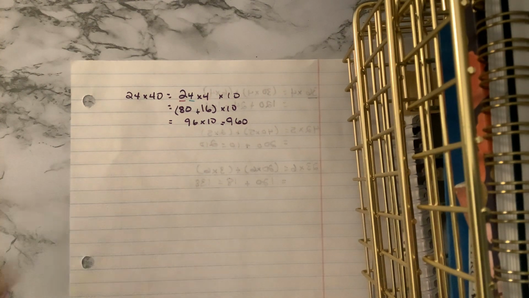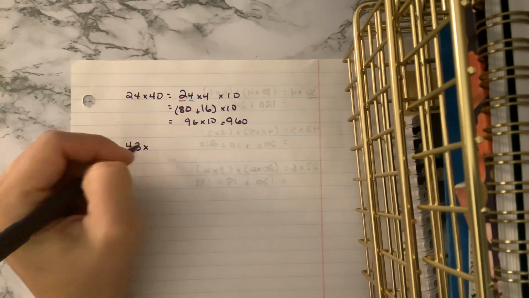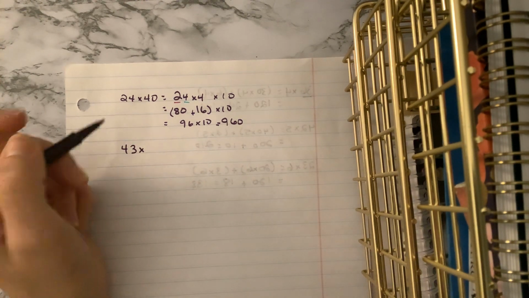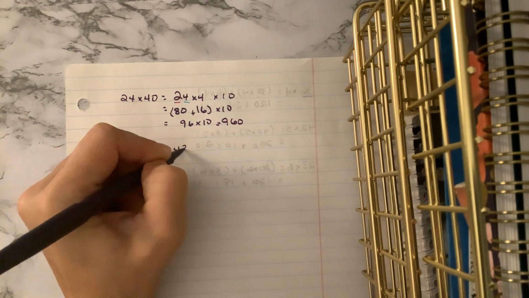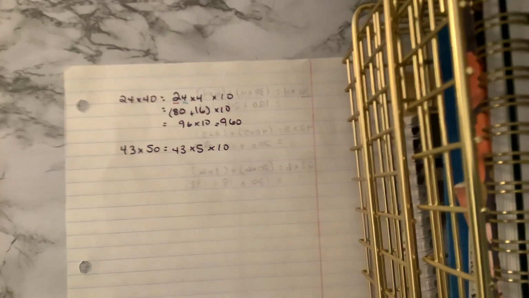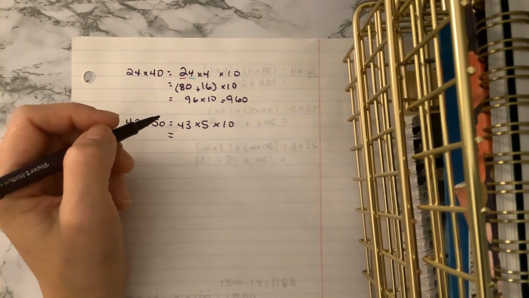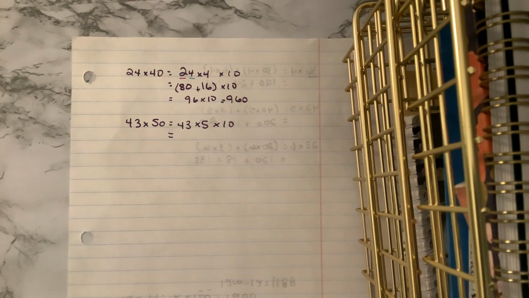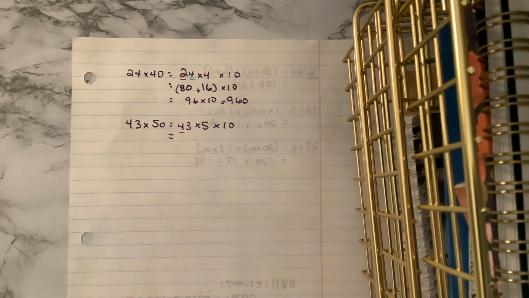Nice, let's try another. 43 times 50. So 43 times 5 times 10 is what we're going to do. And again, make sure you're pausing as we go if that's helpful. Okay? So again, I'm really pushing us to try to think about this in our head. So we start with the 40 times 5.